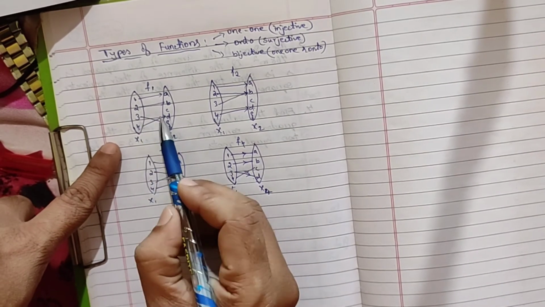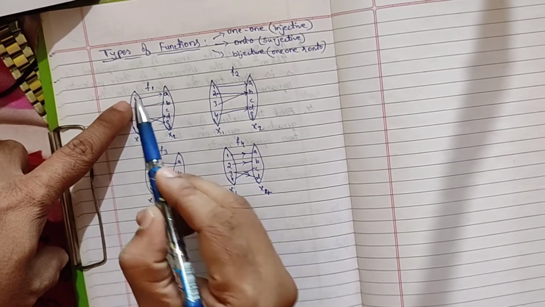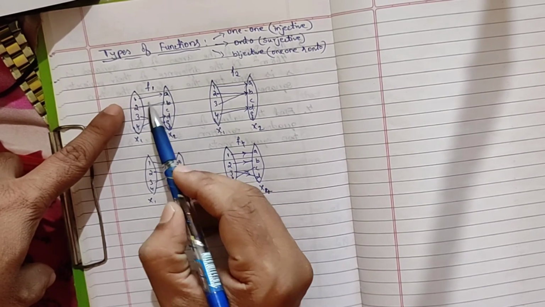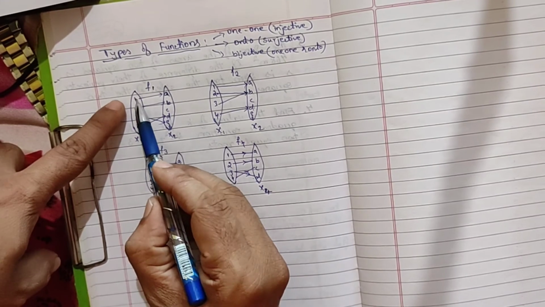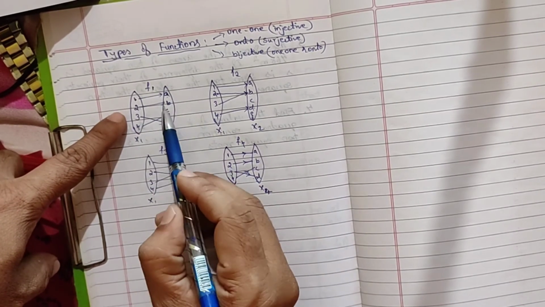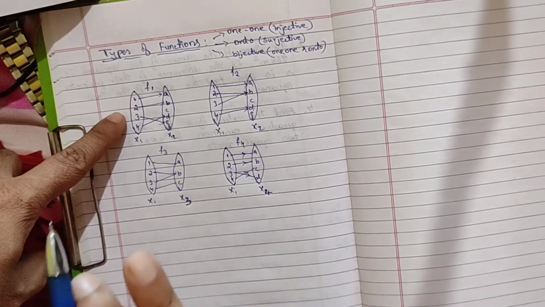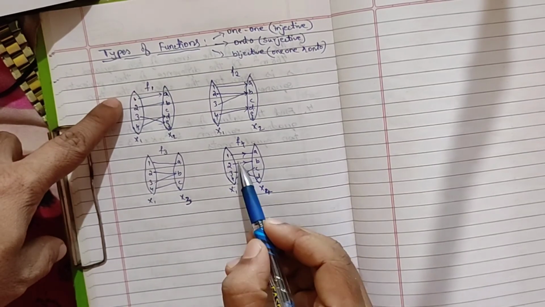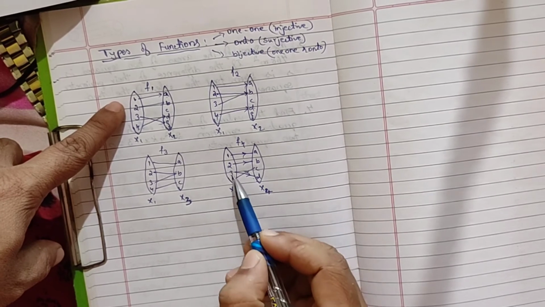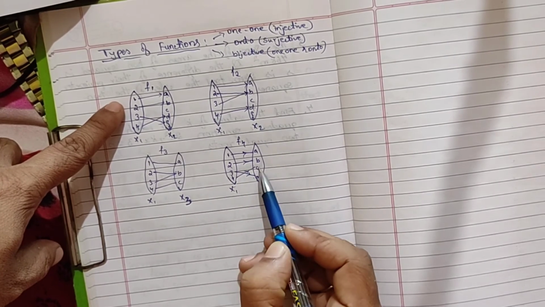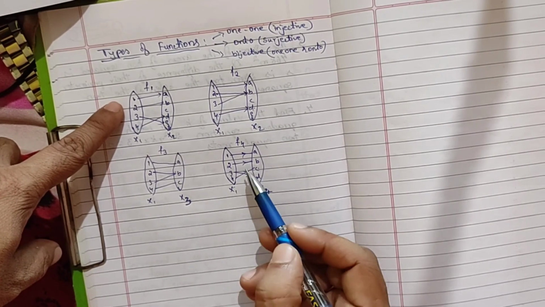Why? Because each element in set 1 is related to a different element in set 2. So 1 to a, 2 to b, 3 to d and 4 to c is a one-one function.